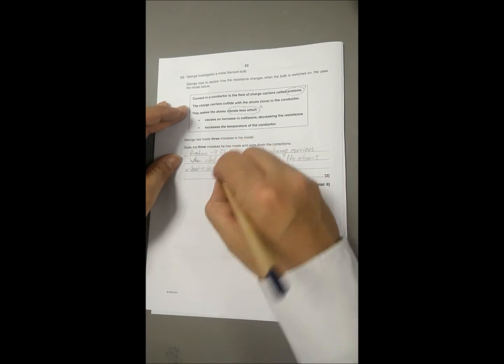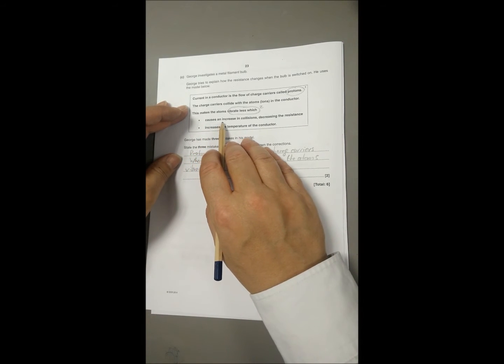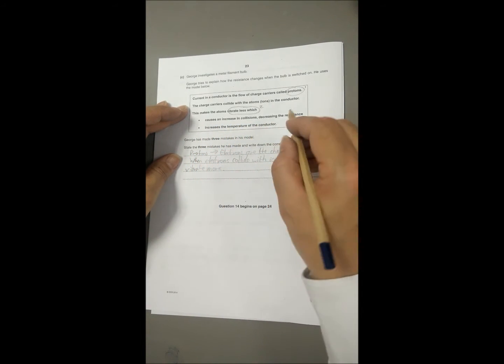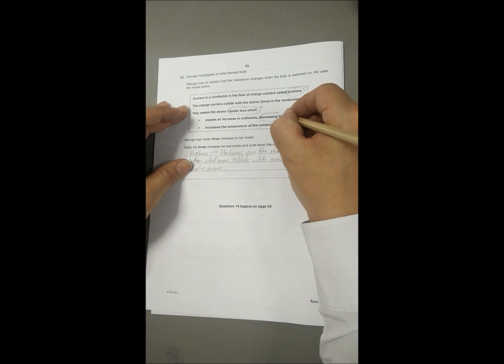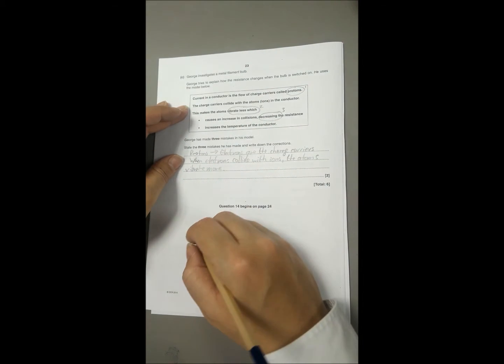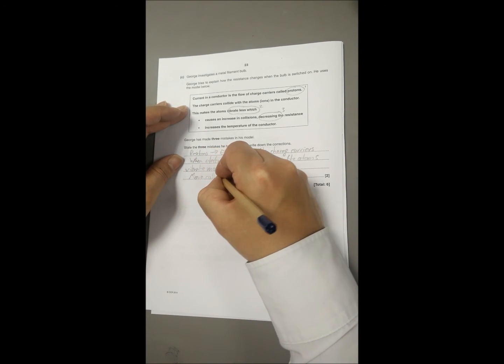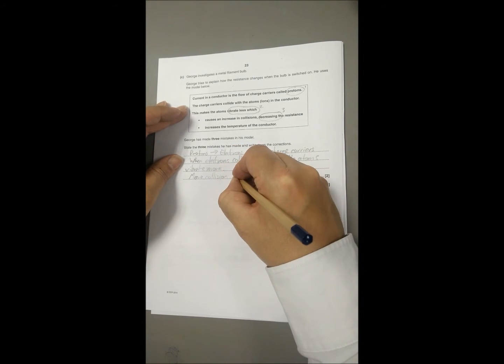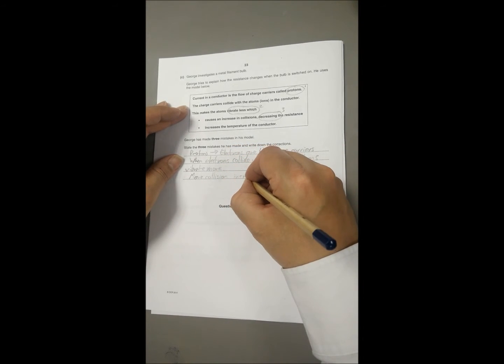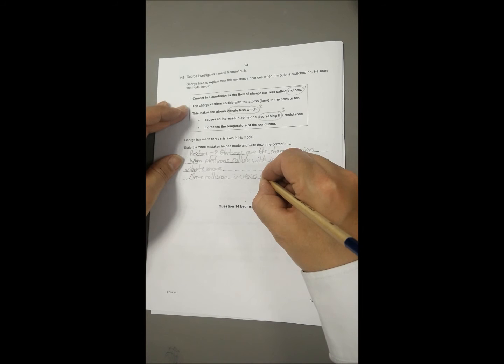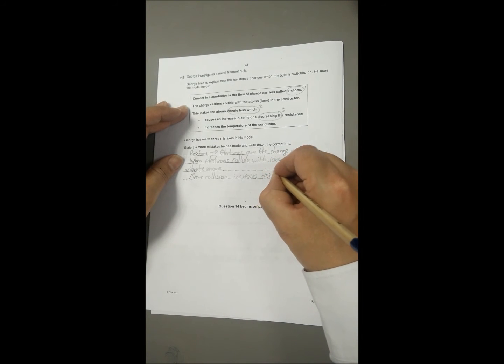Okay, and the last one, where it says this causes an increase in collisions, decreasing the resistance. That bit is wrong. It doesn't decrease the resistance, it increases the resistance, okay? So more collisions increases resistance.